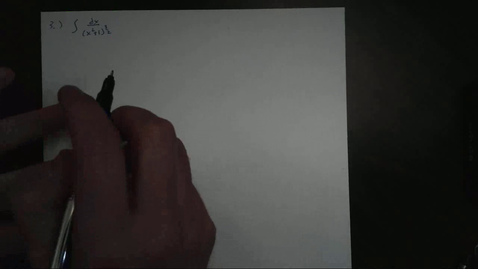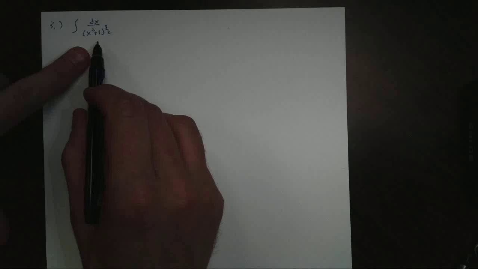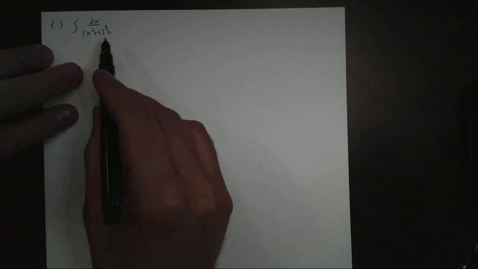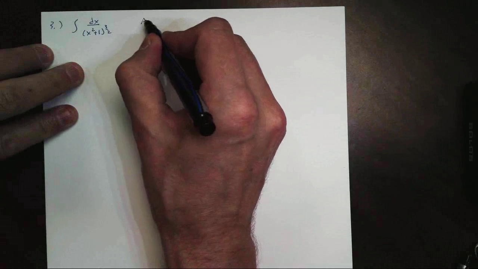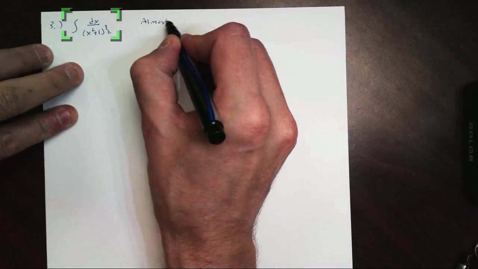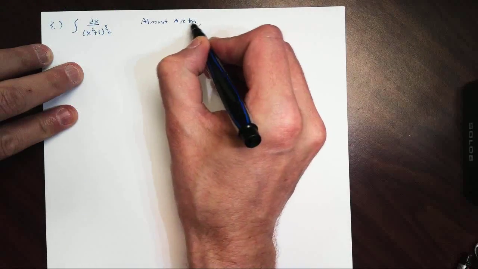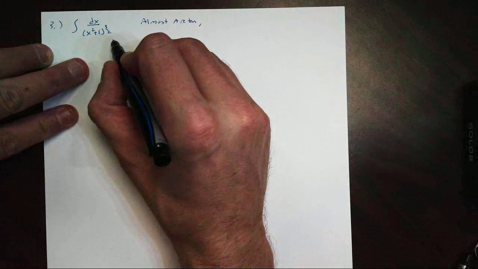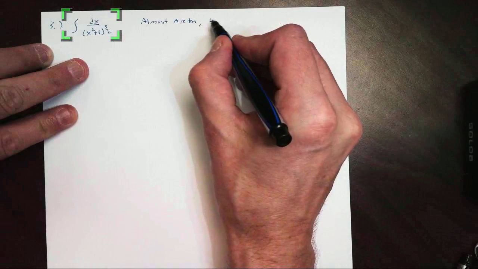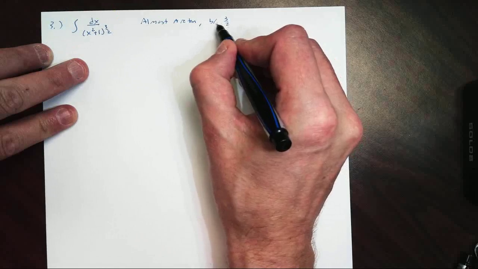Welcome back. This is number 3 right here. Now, this might look familiar to some of you. It looks like it's going to be our arctangent. So this is almost our arctangent. However, if I want to integrate this one, arctangent unfortunately will fail because we have that 3/2 power.